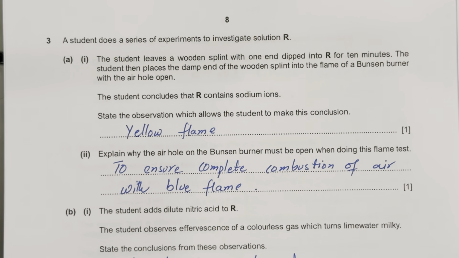This question comes from the identification of salts and ions. Part A. The student leaves a wooden splint with one end dipped into R for 10 minutes. The student then places the damp end of the wooden splint into the flame of a Bunsen burner with the air hole open. The student concludes that R contains sodium ions. State the observation which allows the student to make this conclusion.